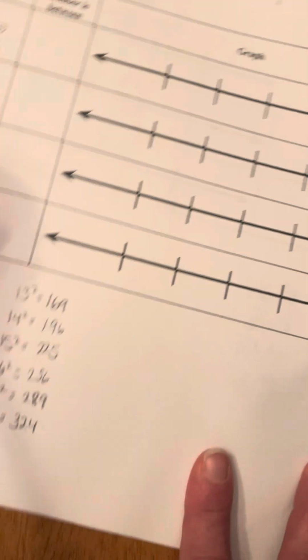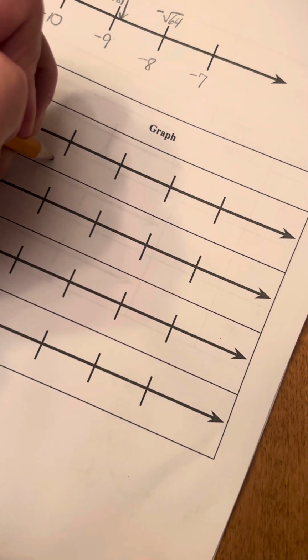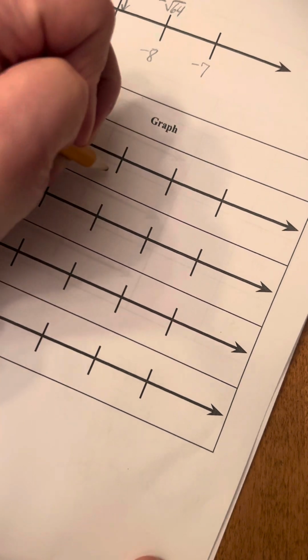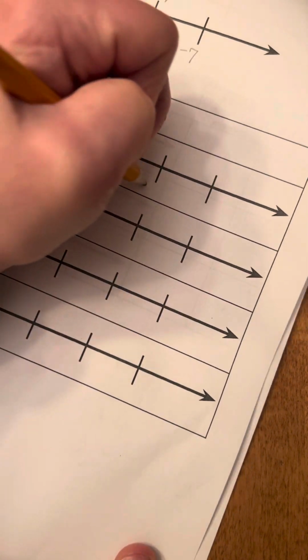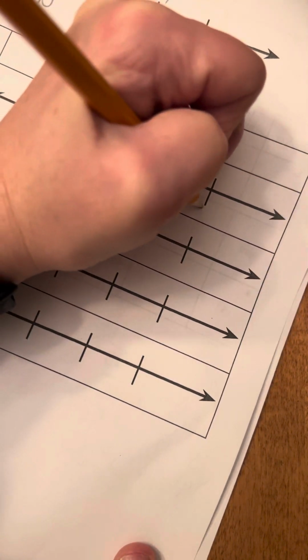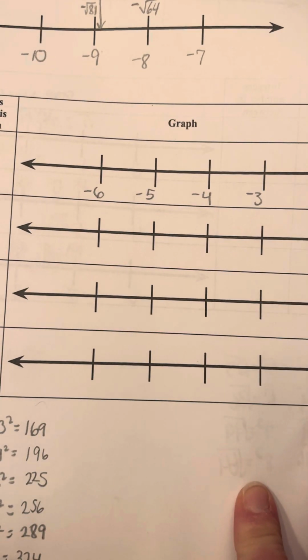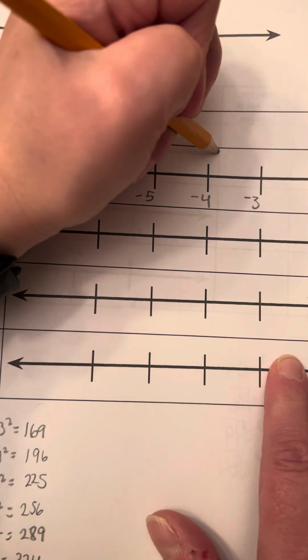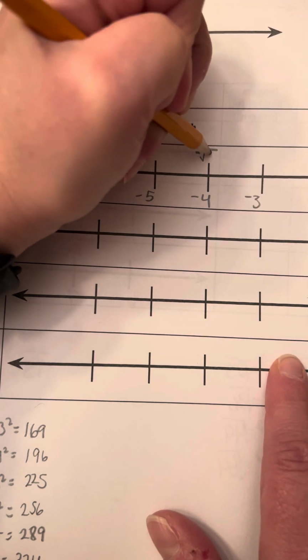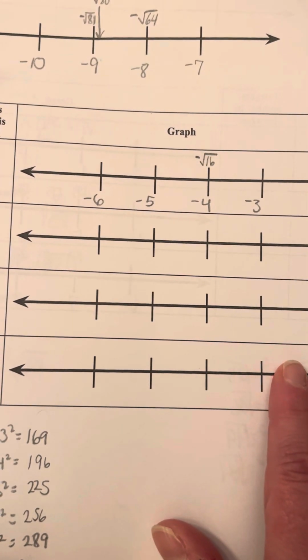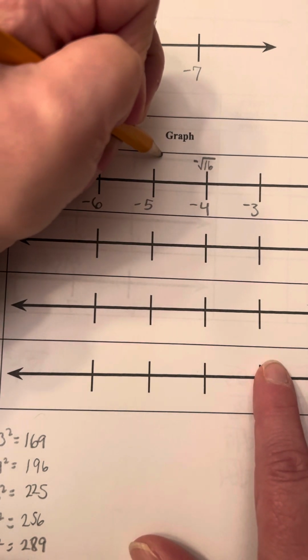So now I'm going to use my number line. Again, we're going to think about the fact that negative numbers are going this direction. So as I said, the square root of negative 16 would be right here, because 4 times 4 is 16. And then 5 times 5 is 25.